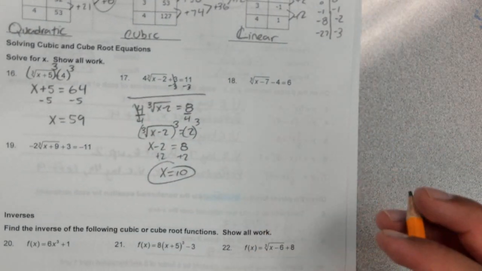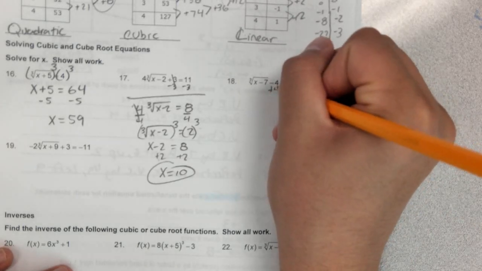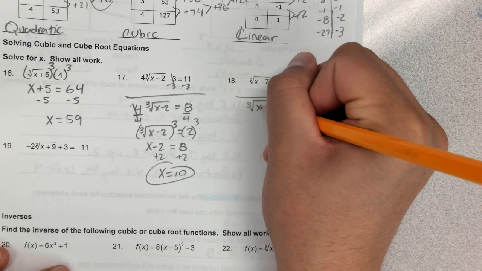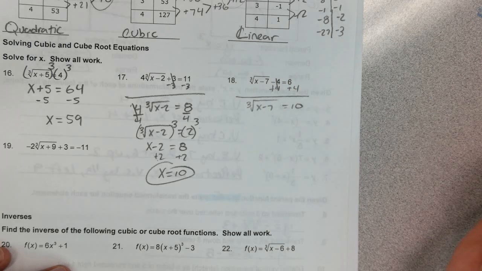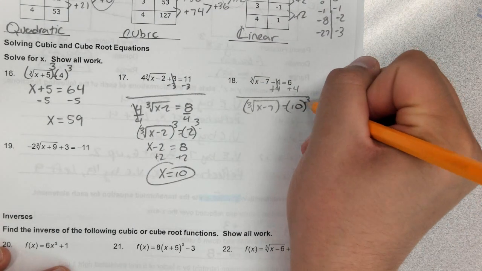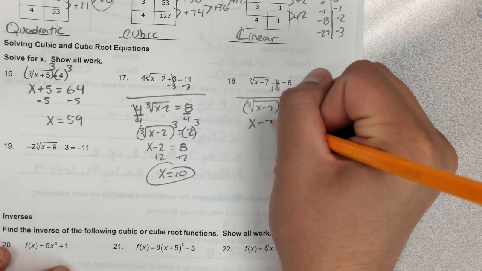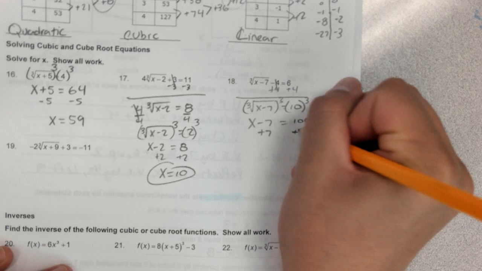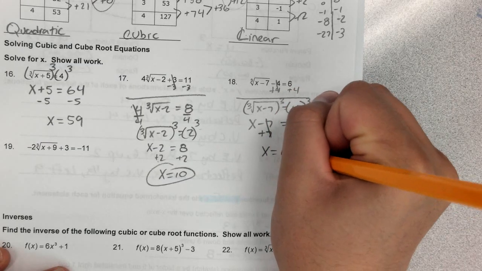Right, now number 18, we have this minus 4, so let's go ahead and add 4 first. Alright, so we get 10 on the right side. Now let's go ahead and cube both sides. We get x minus 7 equals 1,000. Add 7, x equals 1,007.